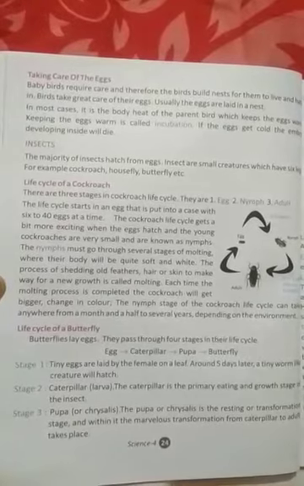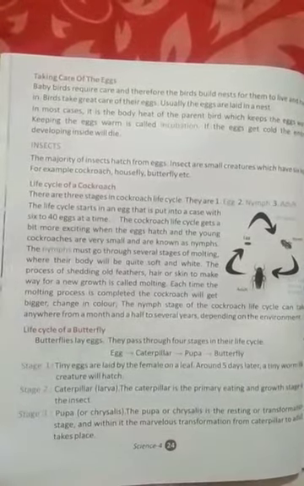Now we will discuss insects. The majority of insects also lay eggs. Insects are small creatures which have 6 legs. For example, cockroach, housefly, butterfly, etc. They also lay eggs and the young ones come out from their eggs only. So today we will also discuss the cockroach, how a cockroach lays eggs and how the life cycle of the cockroach starts.